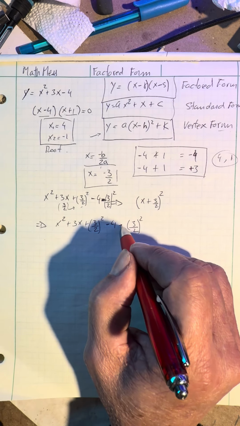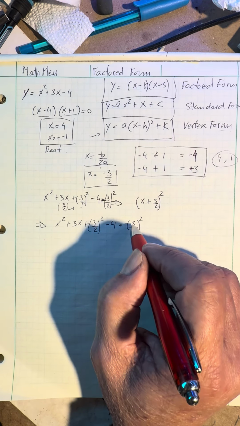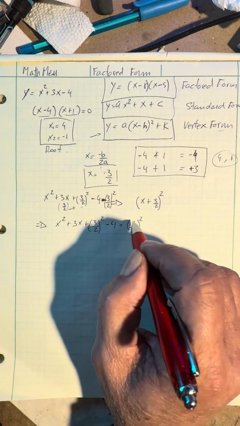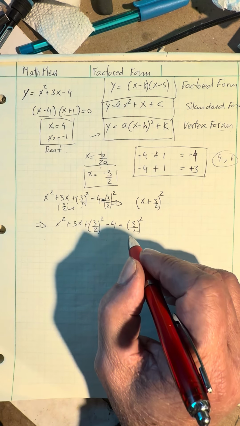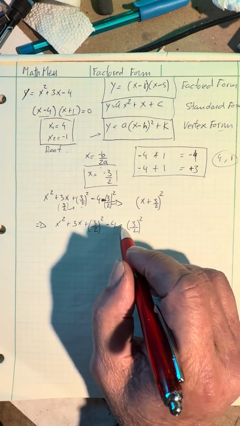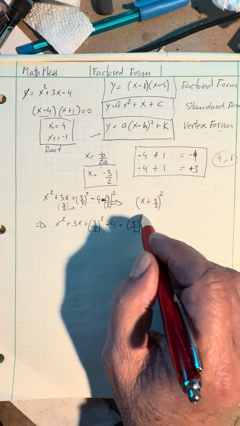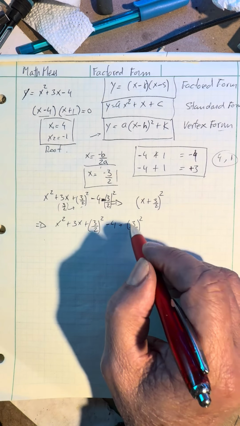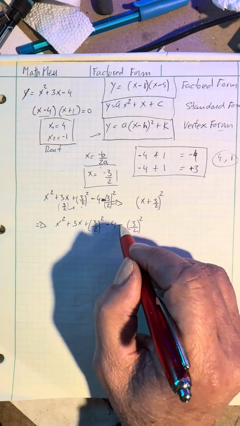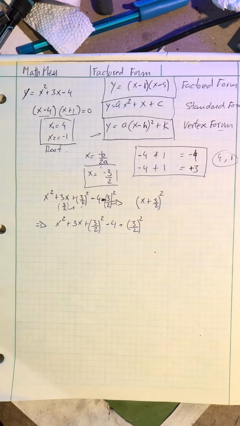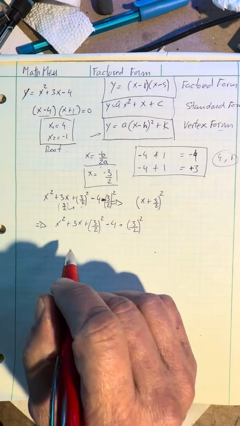You have to be careful where you put that negative, because if you put it inside, then you get a positive number. Remember, you're subtracting the whole thing, so you have to put the parenthesis, the negative, outside.